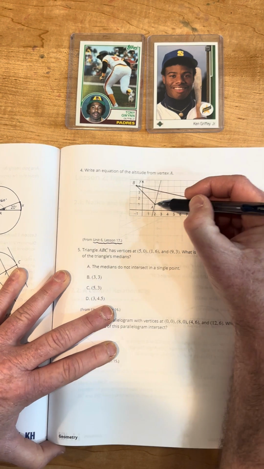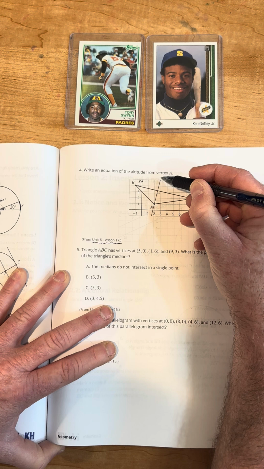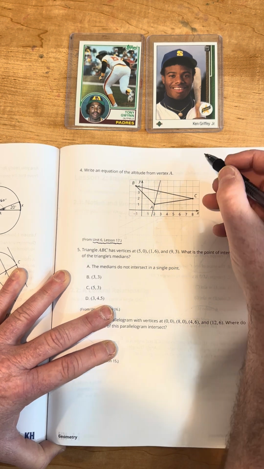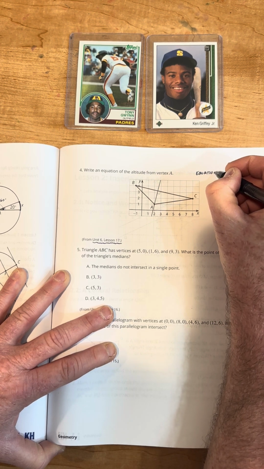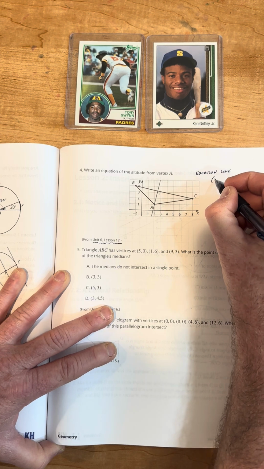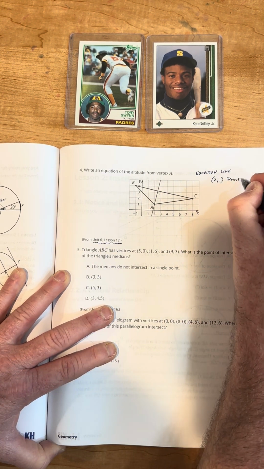All right, so from vertex A, this is the altitude, right? It looks like it's a line. So we need the equation of a line. Now I know it goes through point 2, 1. It goes through that point for sure.